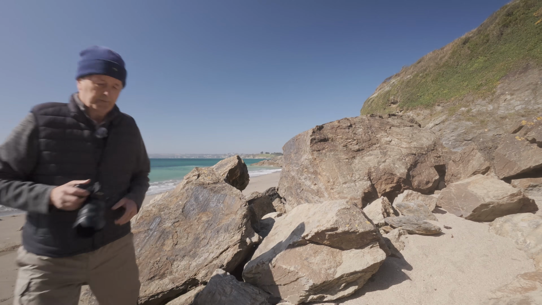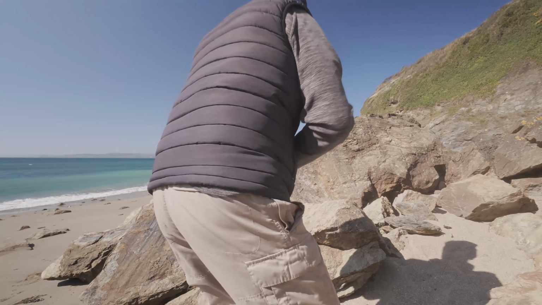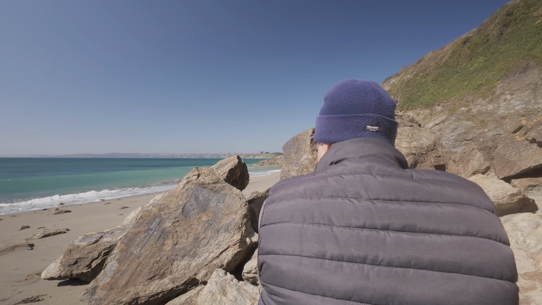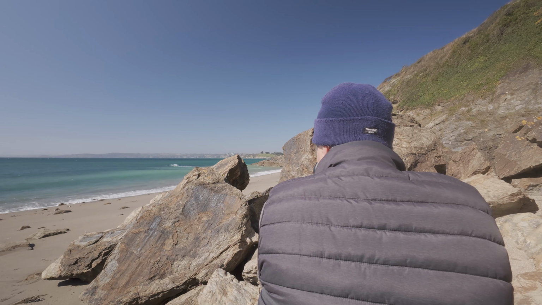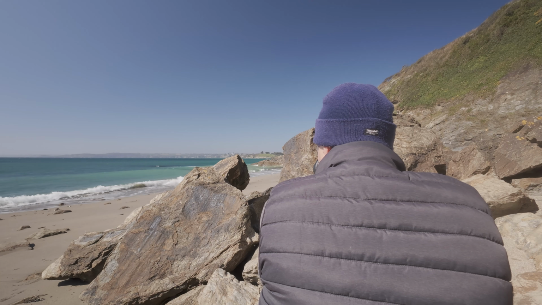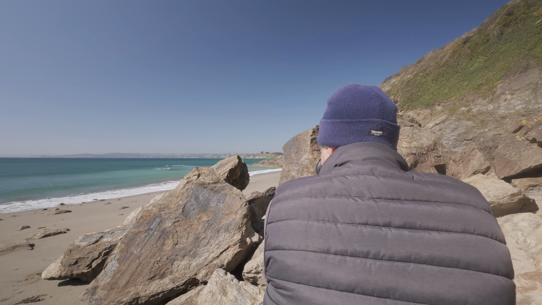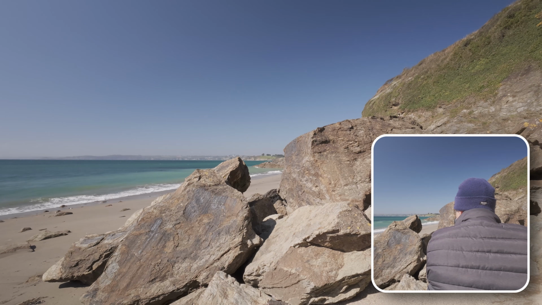Okay, let's give it a go. So my first shot is going to be at about 25 millimeters, and I'm focusing just on the rocks in the distance through the gap, and you'll notice that the shore beyond is quite far away.